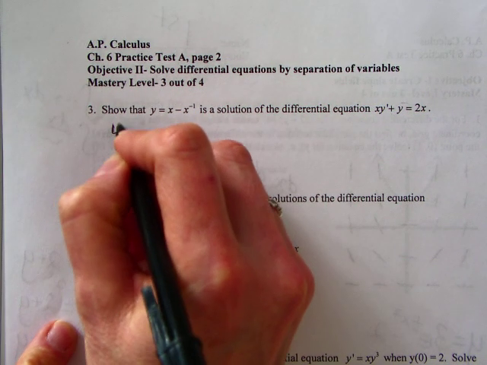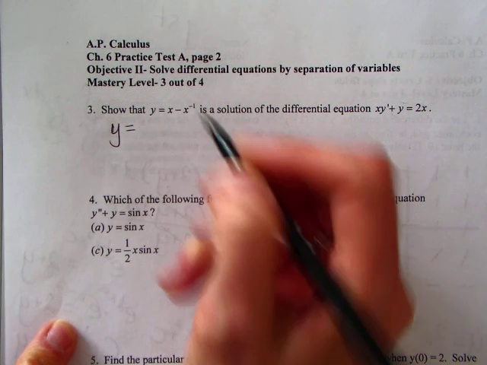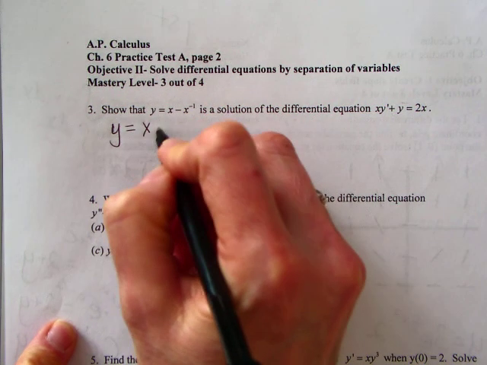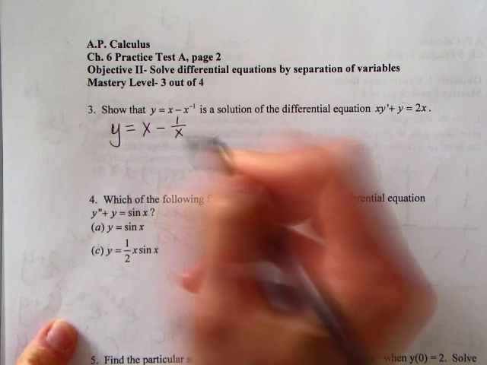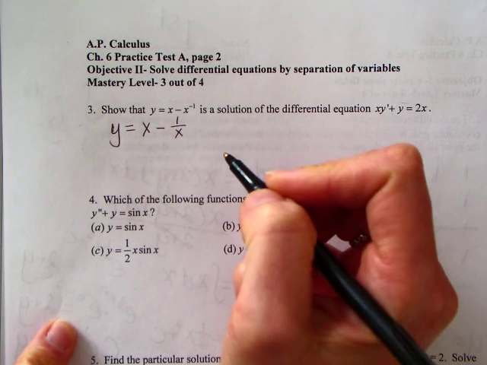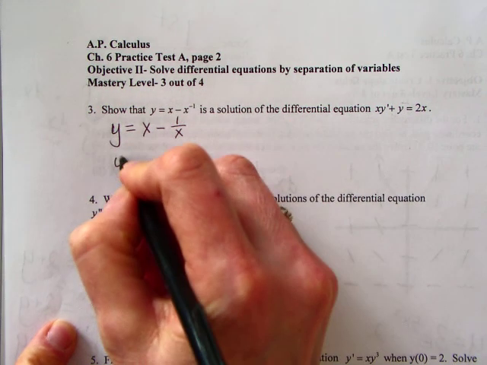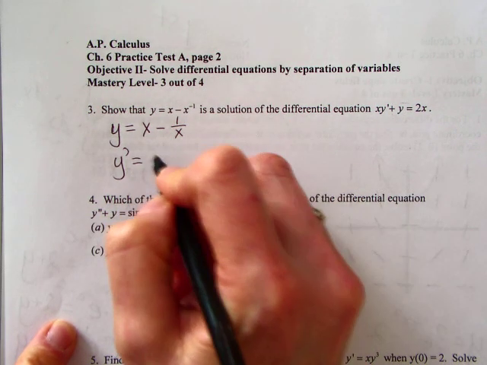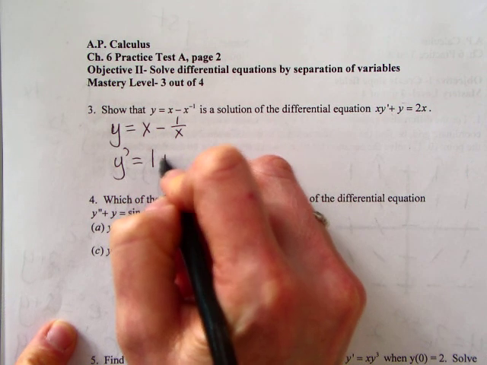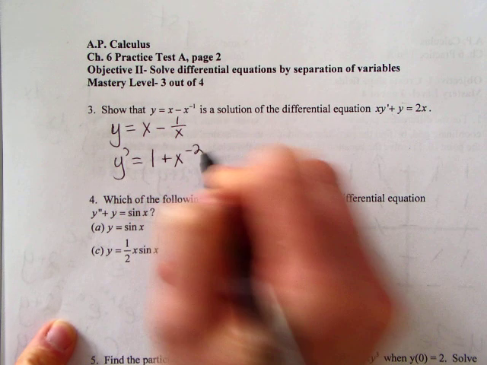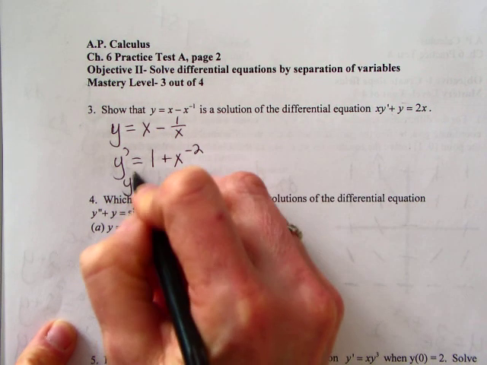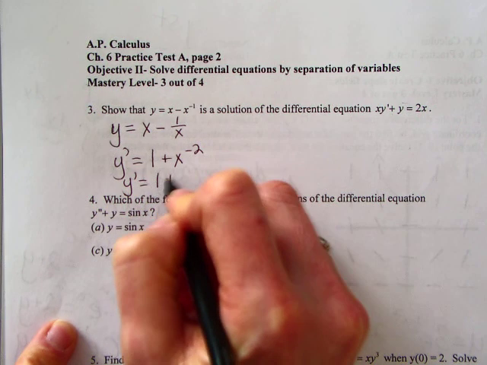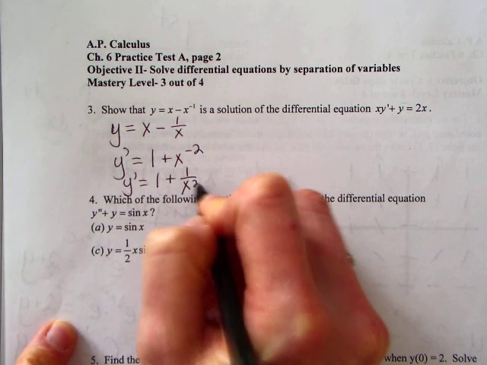Before we find y prime, it might be helpful to think of y as x minus 1 over x, or you might want to think about it with the negative exponent. But the derivative then, or y prime, would be 1 plus x to the negative second, or 1 plus 1 over x squared.